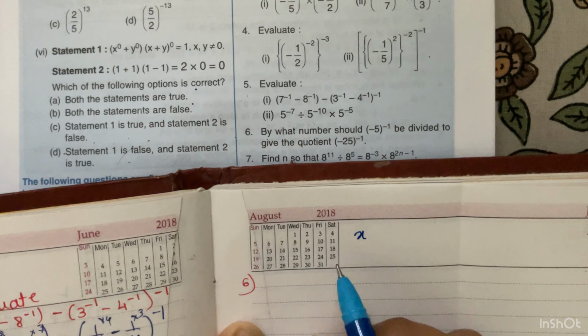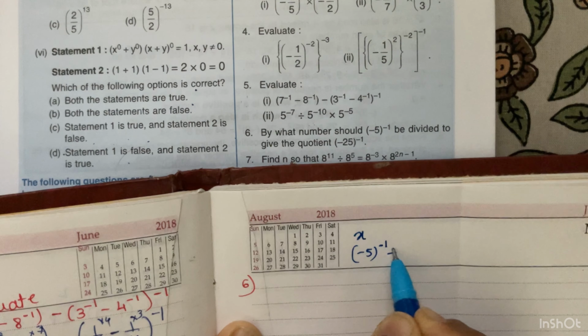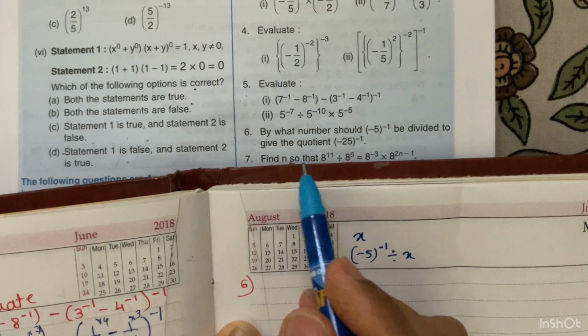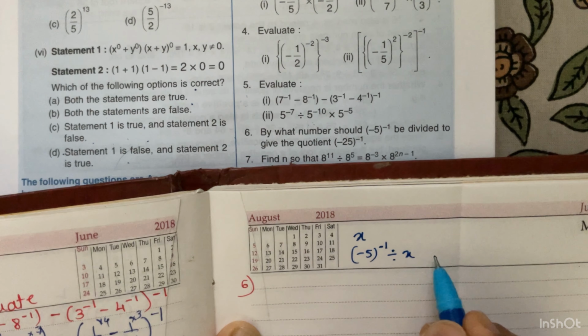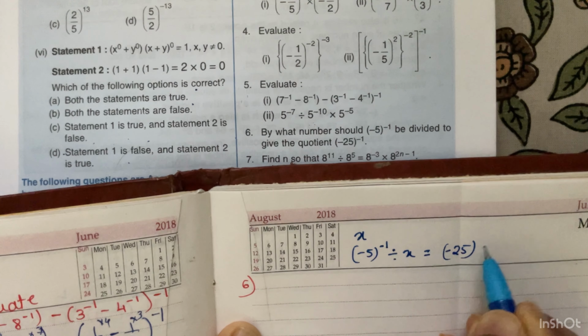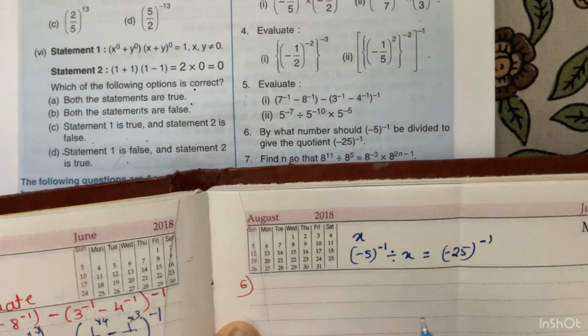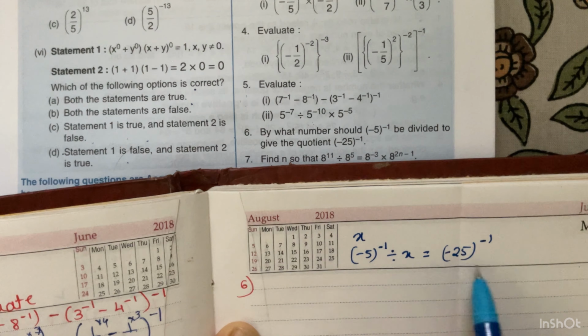Now in the next sentence, what they are saying: x should, minus 5 raised to the power minus 1, be divided. So when we divide minus 5 raised to the power minus 1 by x, according to the sentence, it gives the quotient. Giving the quotient means it is giving the answer. What is it giving? It is giving the answer minus 25 raised to the power minus 1. According to the sentence we get the expression like this: by what number should we divide this number to get this answer.